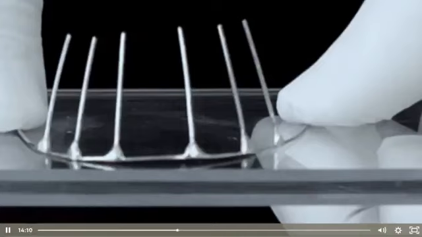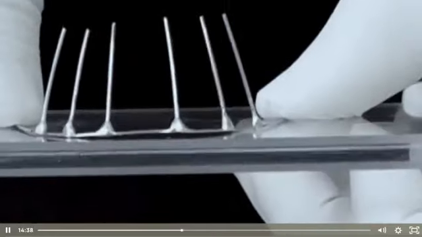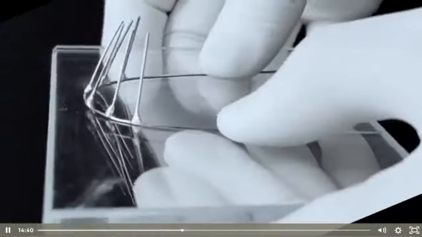When I do this torsion in this arch, using the wagon wheel effect, for each 4 degrees of torque in the anterior segment, I'm giving those anterior teeth 1 degree of angulation of the roots towards the center. So this is the way that I'm really applying the torque.